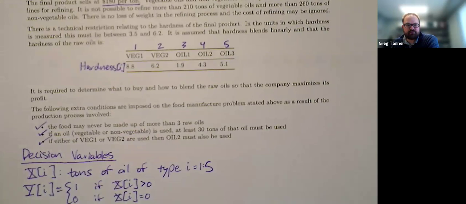And we want the overall hardness to be between 3.5 and 6.2. And it says to assume that hardness blends linearly. What we mean by that is that the overall hardness is going to be the sum of each of the hardness times the proportion of that oil.